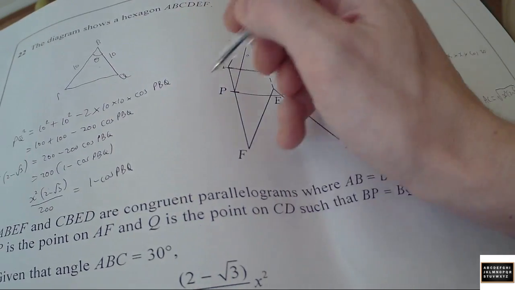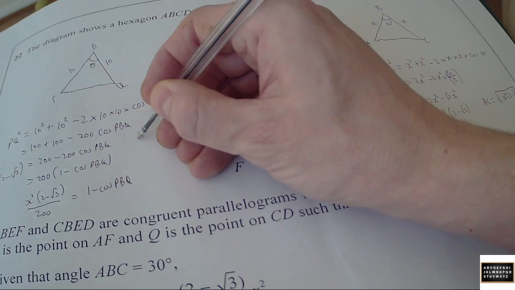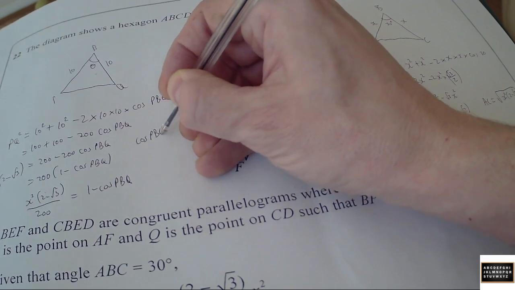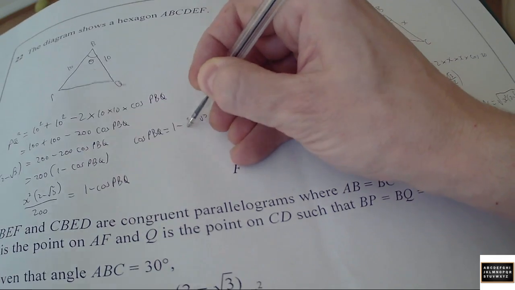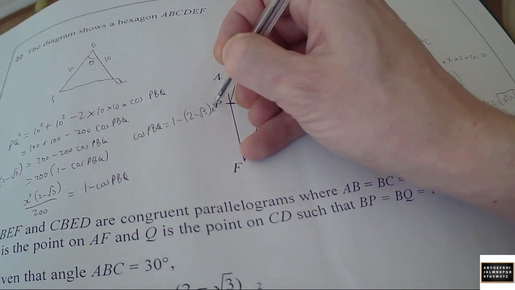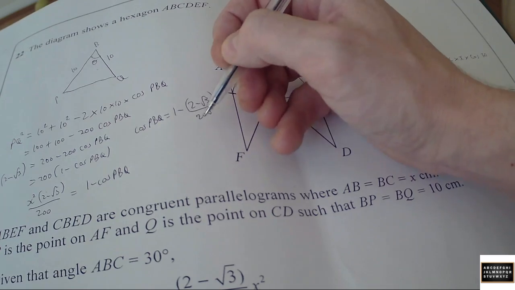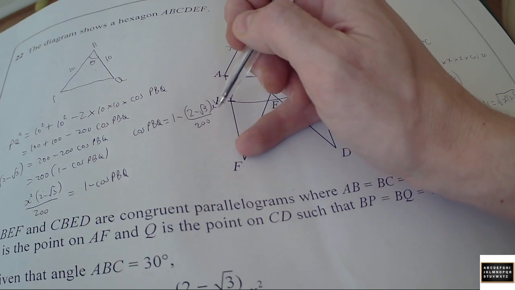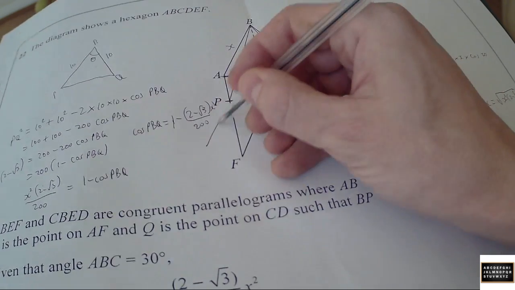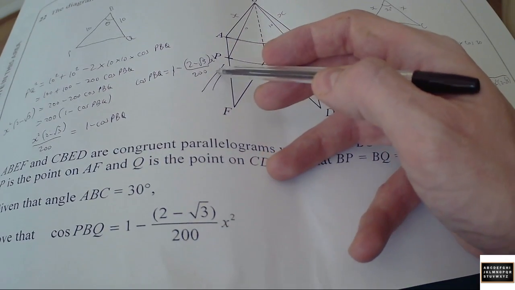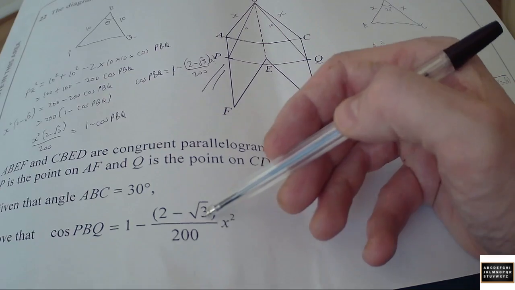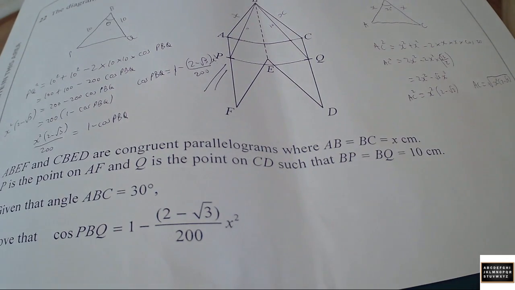I'm running out of space a little bit, but I'm going to try and squeeze it in here. You'll see really fast that you are going to get the form that you needed in the question: 1 minus (2 minus root 3) x squared over 200. That is a very simple rearrangement of the formula, and that is exactly what we were looking for. And that concludes this particular final question.